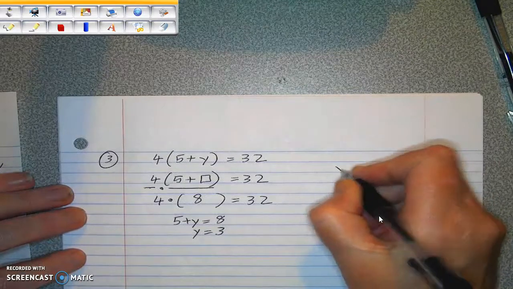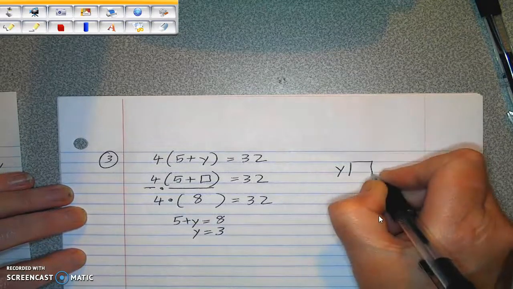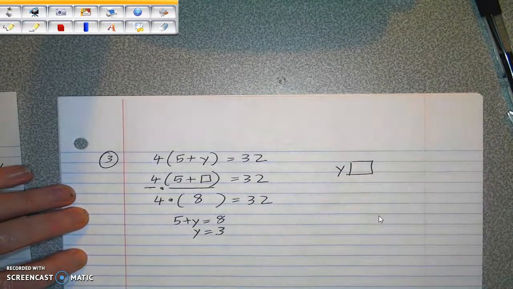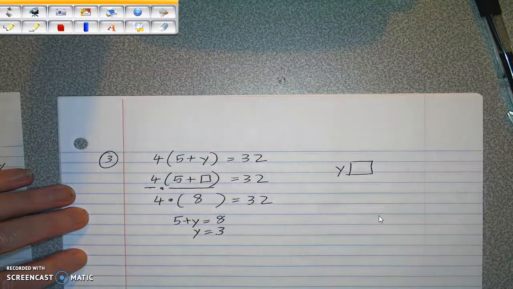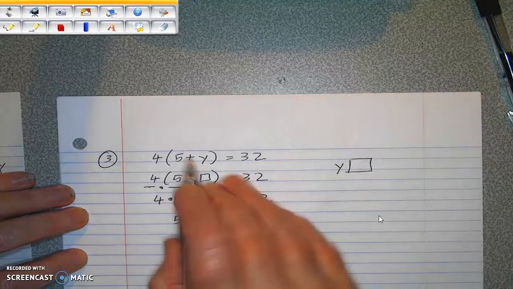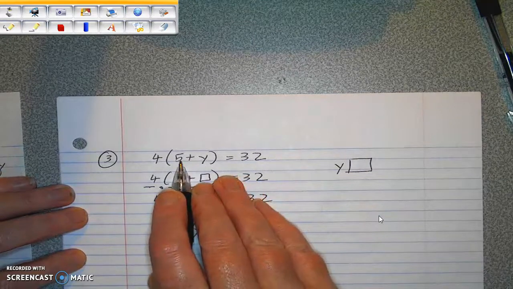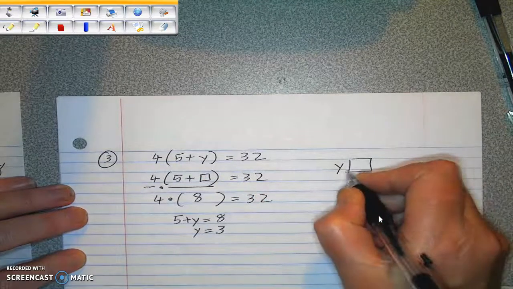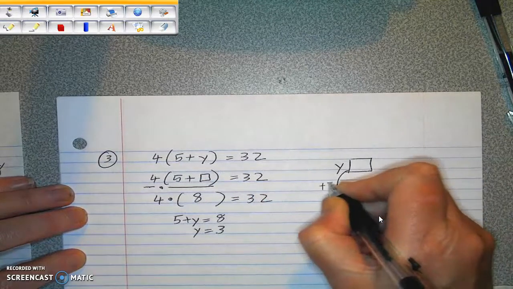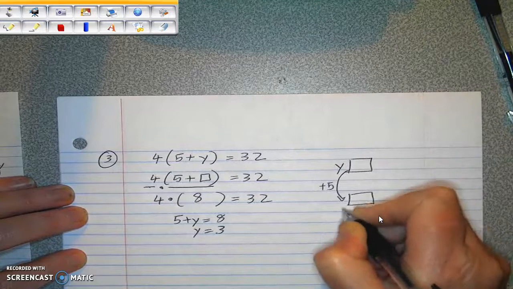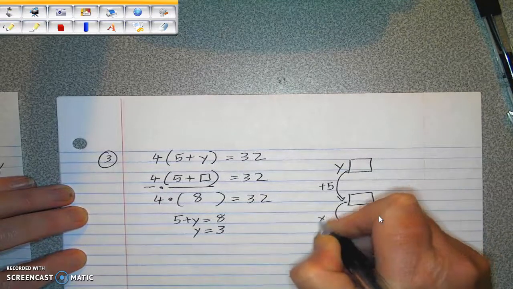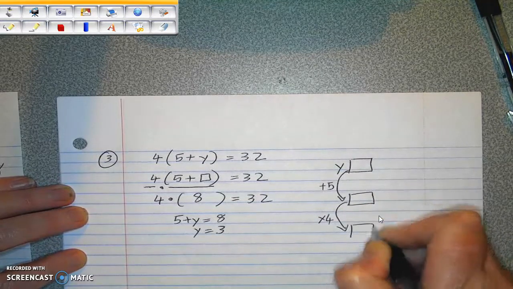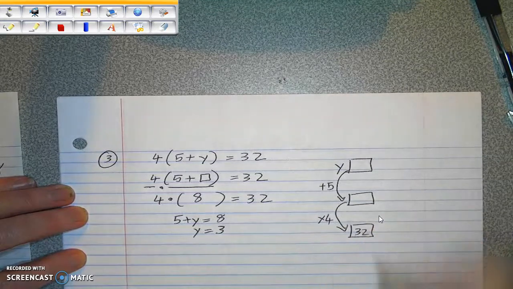You start with y. Now, what did they do first to y? Did they multiply or did they add? They actually added the 5 first before they did the multiplication. So they added 5, and then they multiplied by 4, and they got 32.